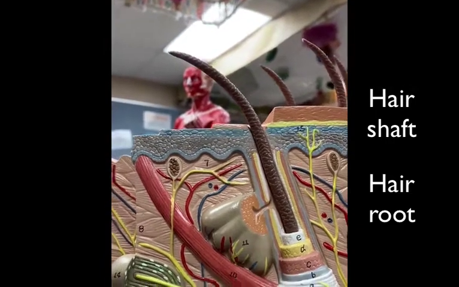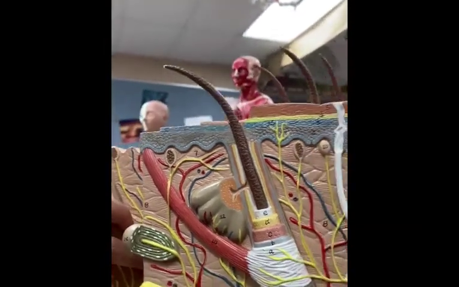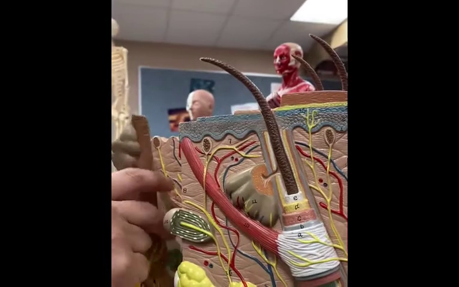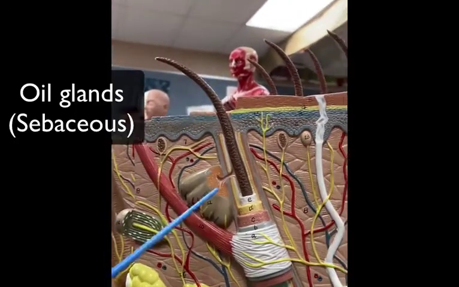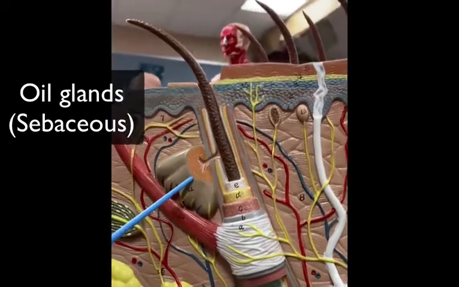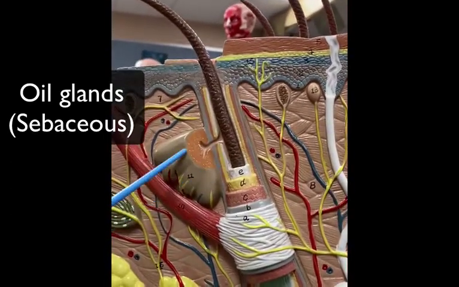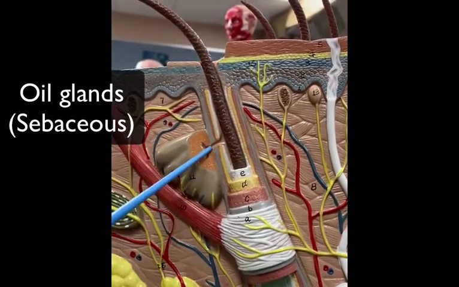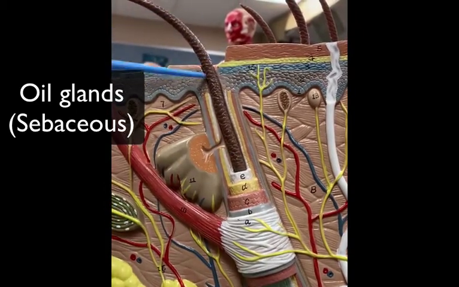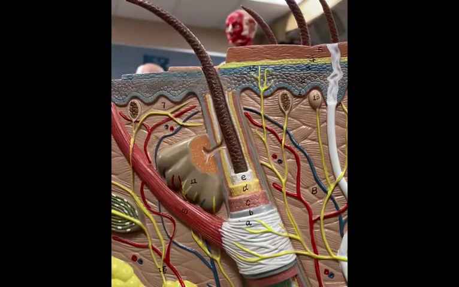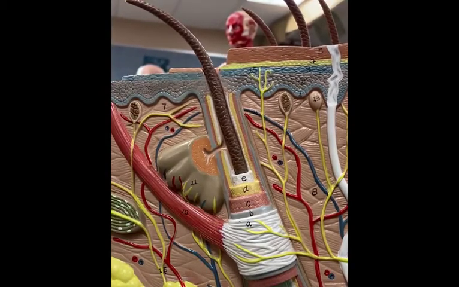And there are different layers. This is a much more detailed model than what we are learning in class about the skin. Oil glands, or sebaceous glands, produce sebum, and they're always associated with the hair follicle, so they're kind of attached, and they release their sebum into here. That's why your hair is nice and soft and waterproof, and the oil comes up here on your epidermis and makes it waterproof and soft as well.